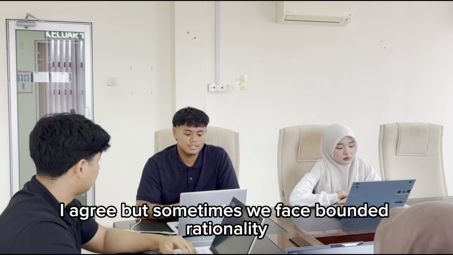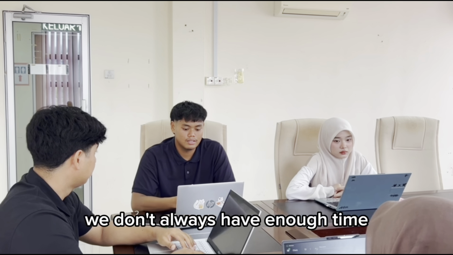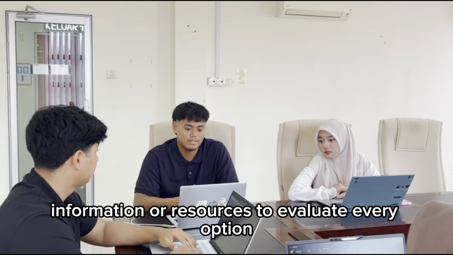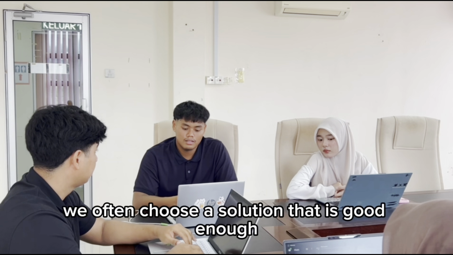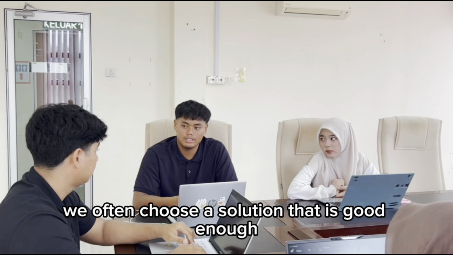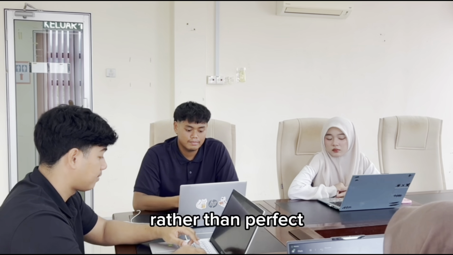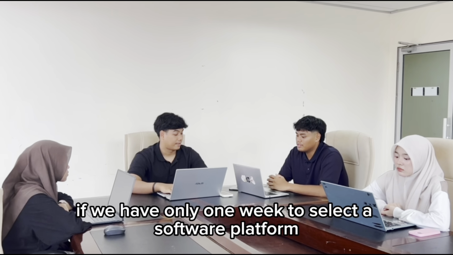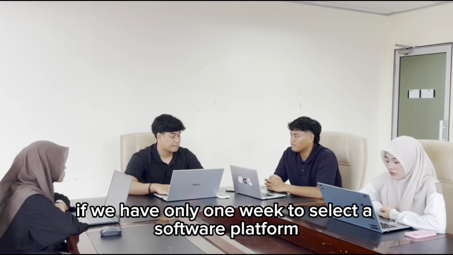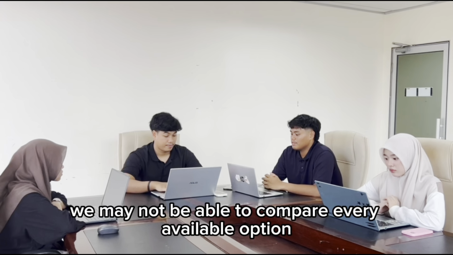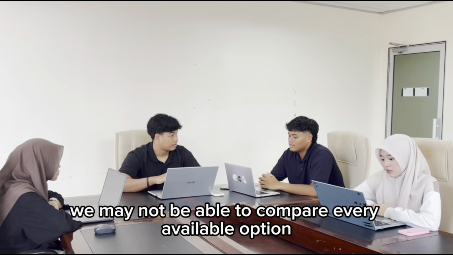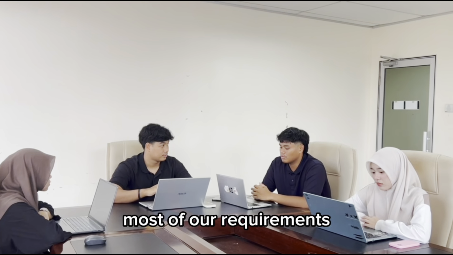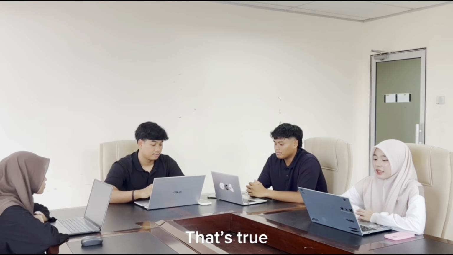I agree, but sometimes we face bounded rationality. We don't always have enough time, information, or resources to evaluate every option. In reality, we often choose a solution that is good enough rather than perfect. Can you give us an example? Sure, if we have only 1 week to select a software platform, we may not be able to compare every available option. Instead, we choose an available platform that meets most of our requirements. That's true.